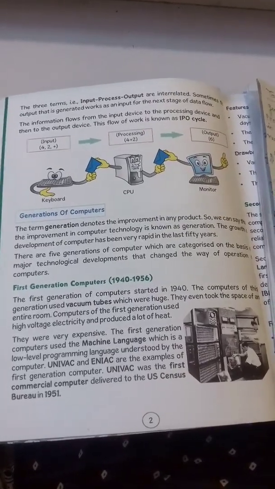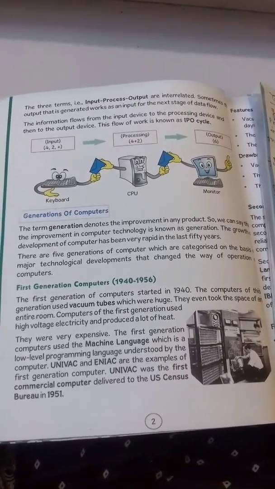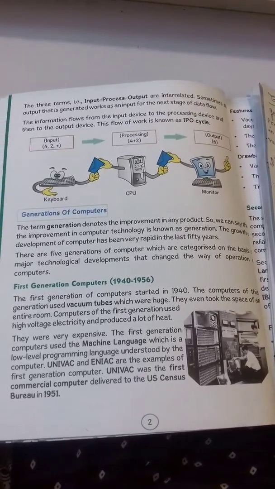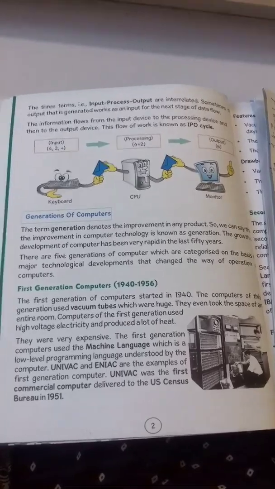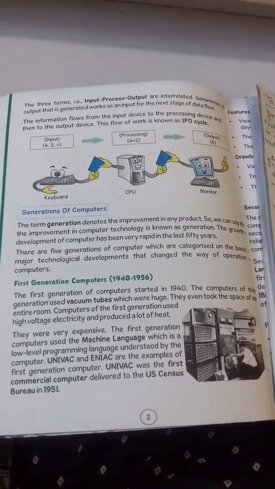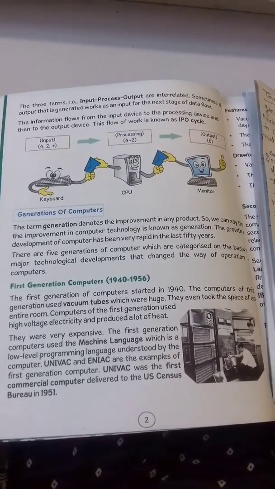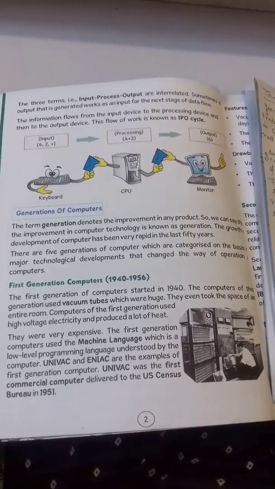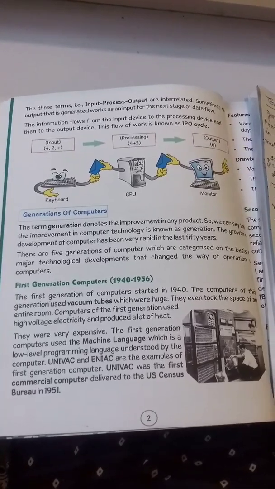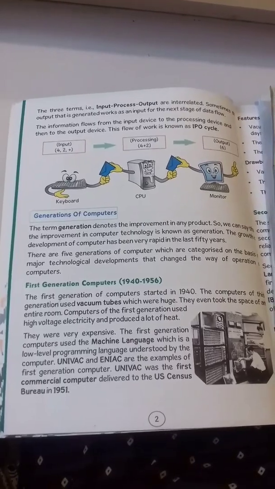In this generation they used vacuum tubes, which took up the space of an entire room. It used high voltage electricity, that's why it produced a lot of heat, and it was very expensive.